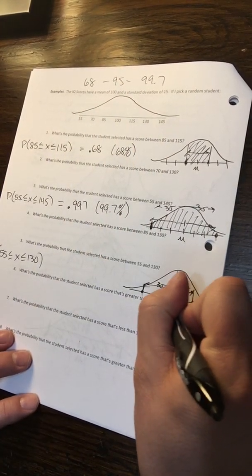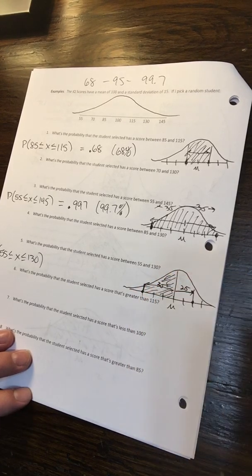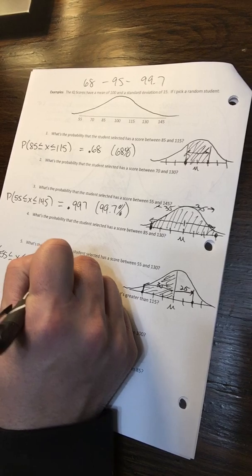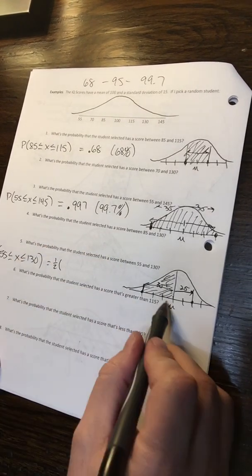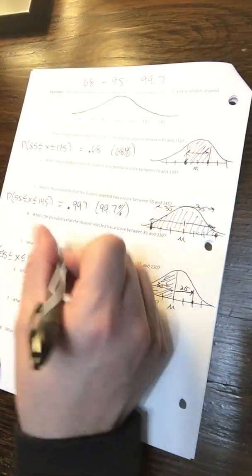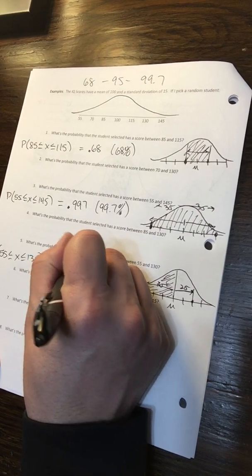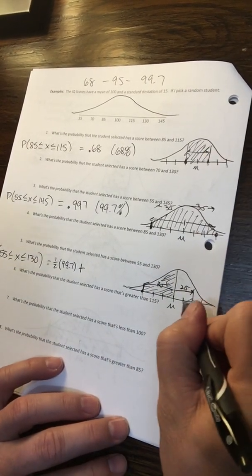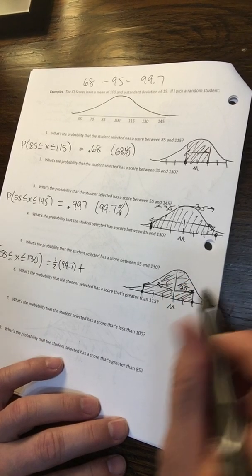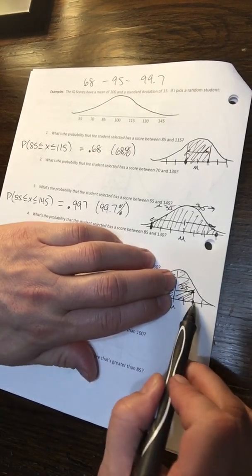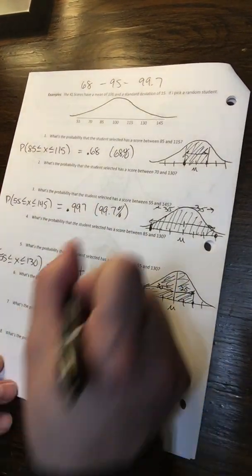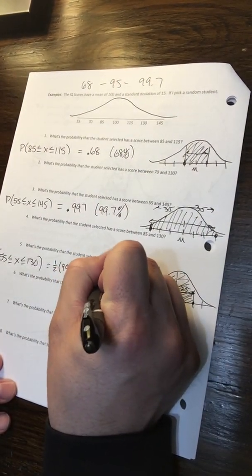I'm going to shade an area here. I'm going to shade the left side of that area. How much is that? That is 1/2 of 3 standard deviations away. 1/2 of 99.7. And then I'm going to put a plus sign, because I've also got this shaded area over here. Well, that shaded area is 2 standard deviations away. That's 95%. So that is 1/2 of 95%. You guys see how this goes?